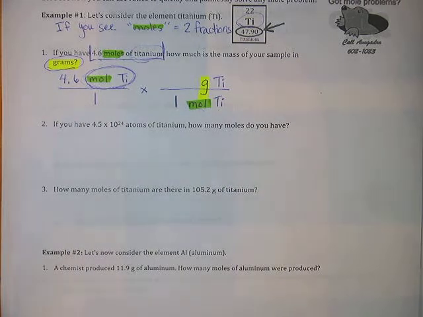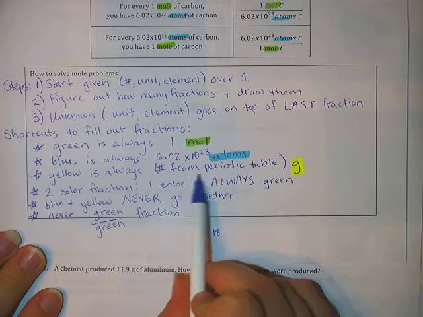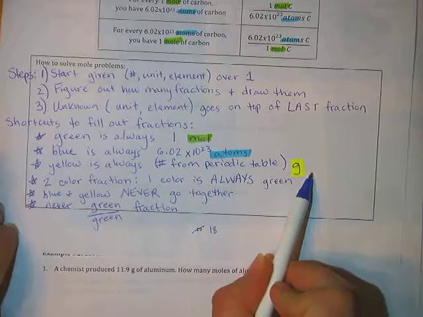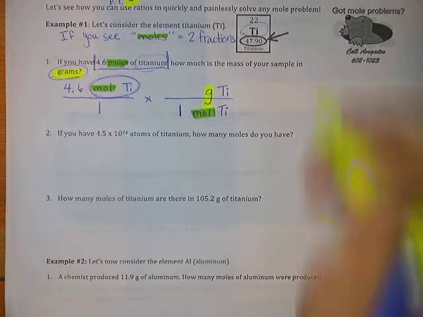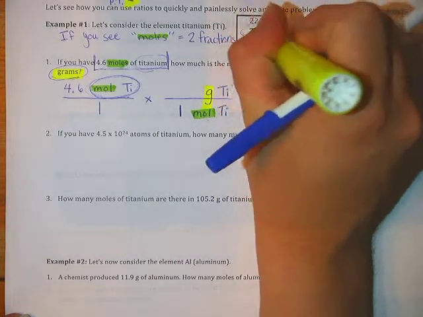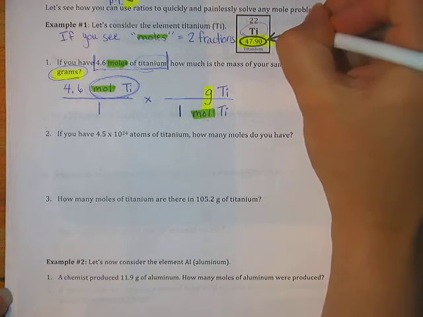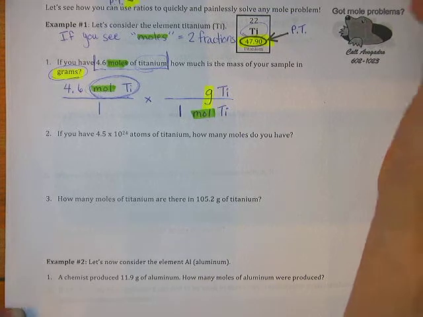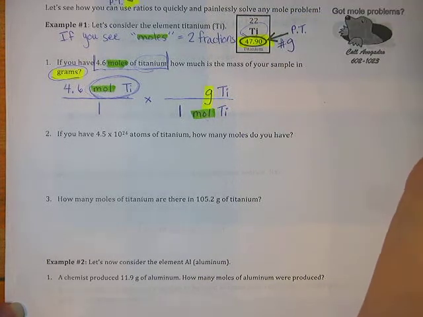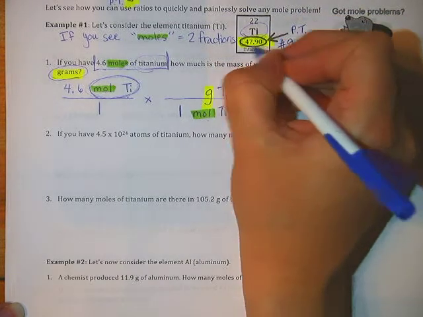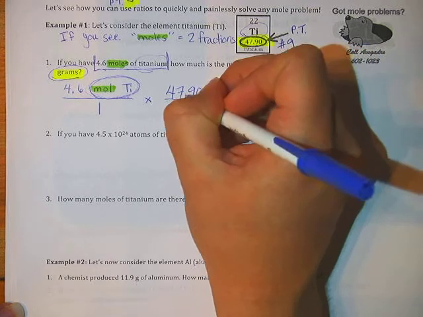We also had a shortcut for what yellow was going to be. Yellow is always some number from the periodic table for grams. Well, conveniently, in this problem, we have already copied and pasted a screenshot for you of titanium from the periodic table and its number of grams. It's 47.90. So I'm going to take that 47.90. That's my number of grams that goes on top here.